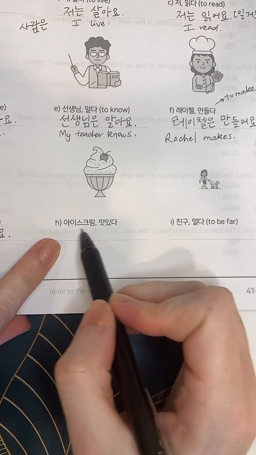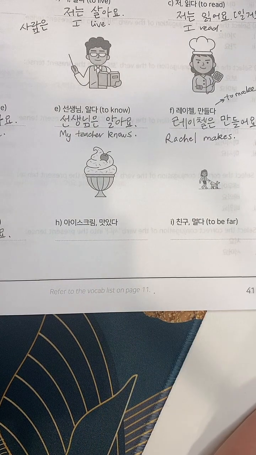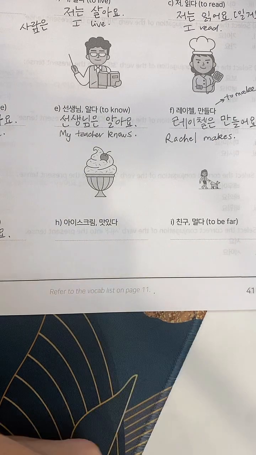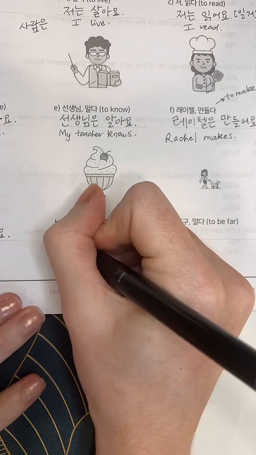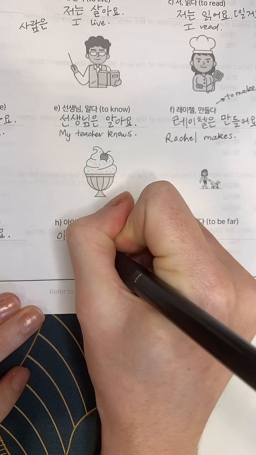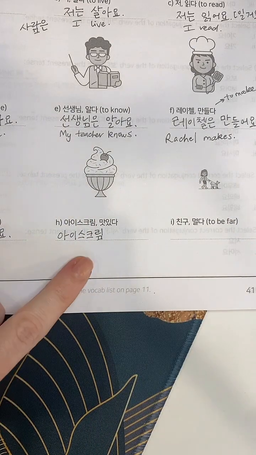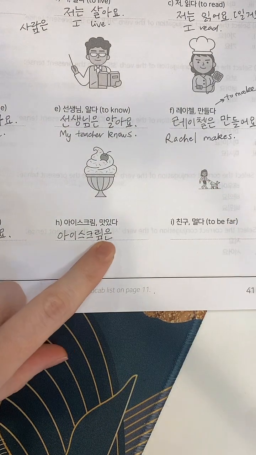아이스크림. This is how you write the word ice cream in Korean. One of the hardest words I think a lot of people find when learning Korean is these Konglish words, when they're writing an English word, but with Korean pronunciation. But this is ice cream, 아이스크림. This ends on a consonant sound, so we attach 은.